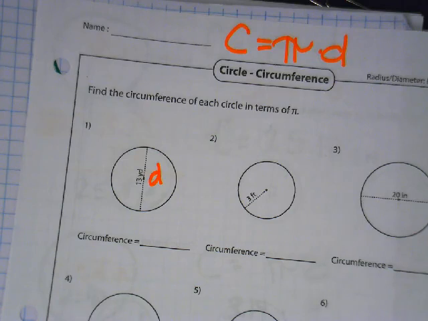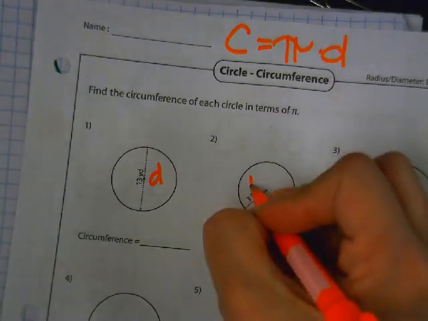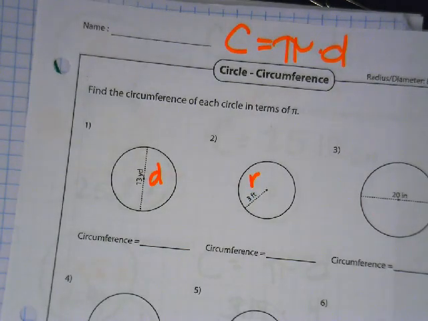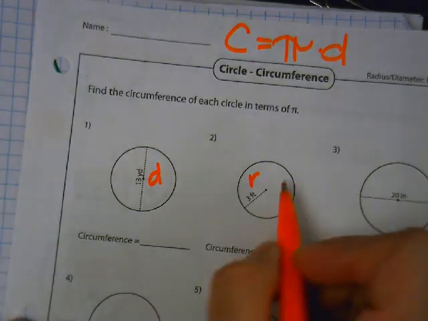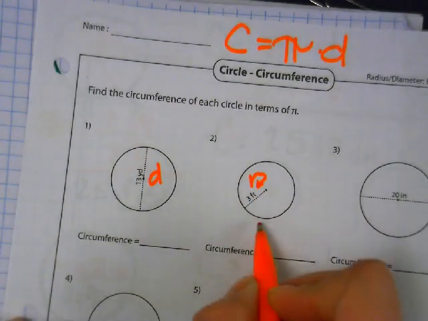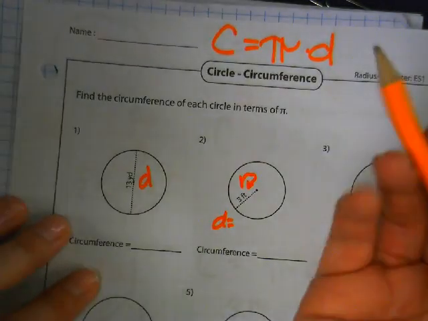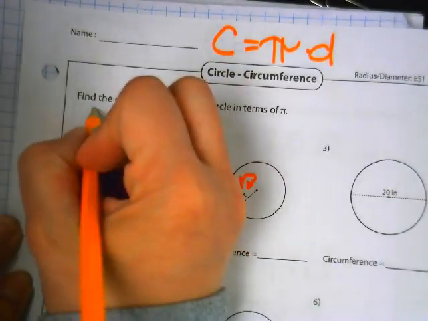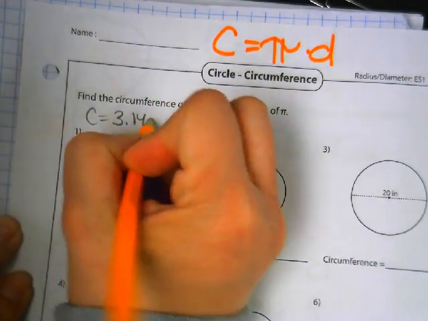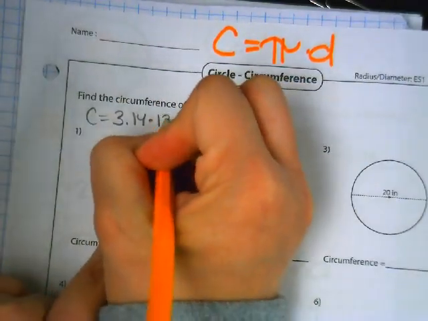Is that a radius or a diameter? Radius. So do we use the number 3? No, we're going to use the number 6. So this is the radius, but I need the diameter, which is equal to what? All right, so here we go. Circumference is equal to 3.14 times 13.